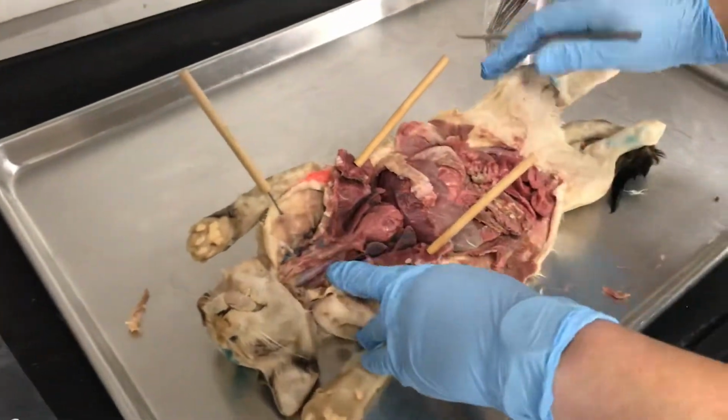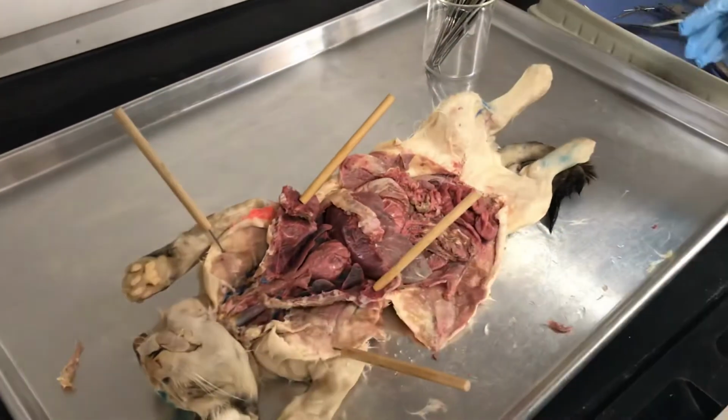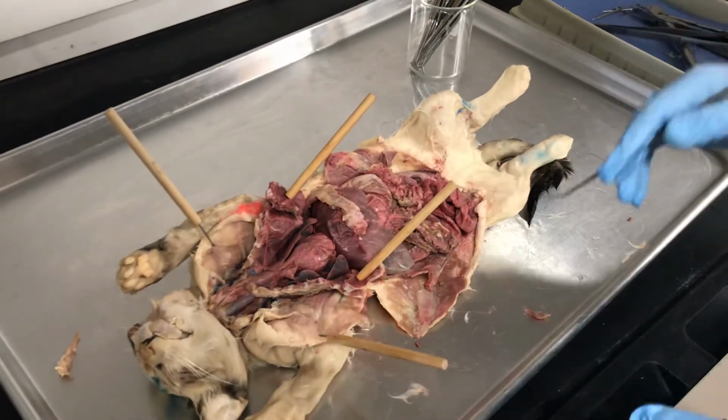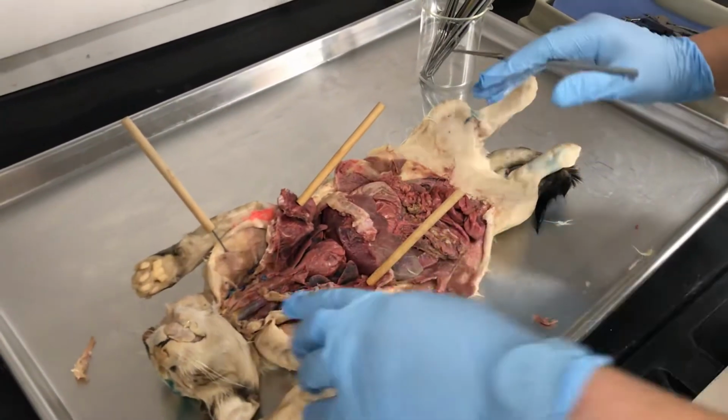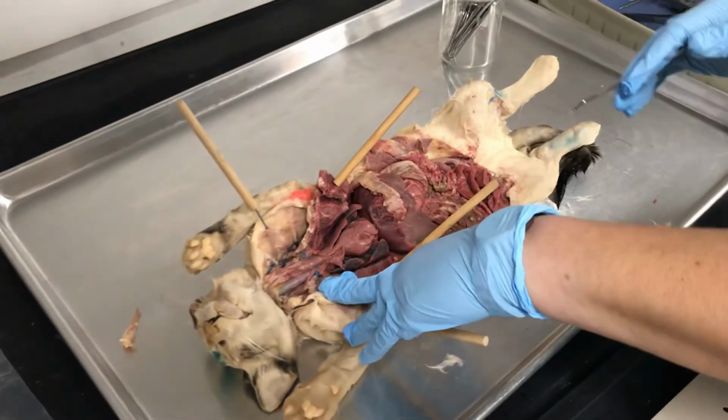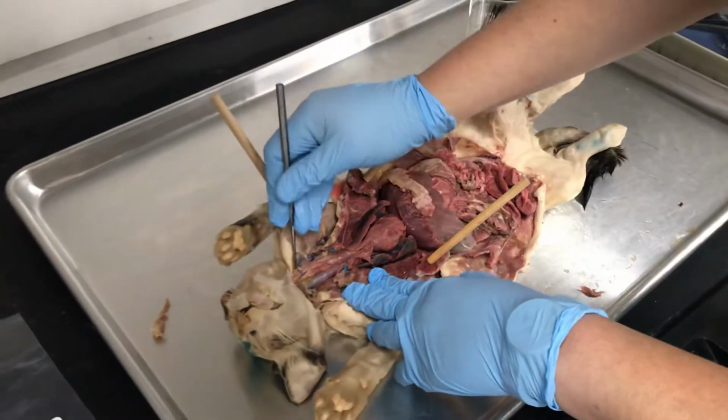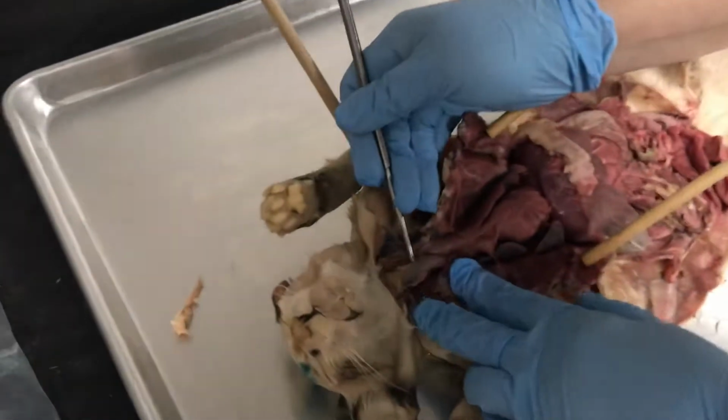This is Dr. Martin. I will show you some of the organs in the cat. This is a female cat, and we dissected it just a few minutes ago. And you can see here the trachea.